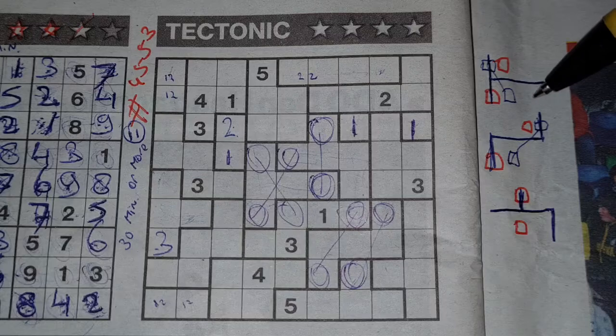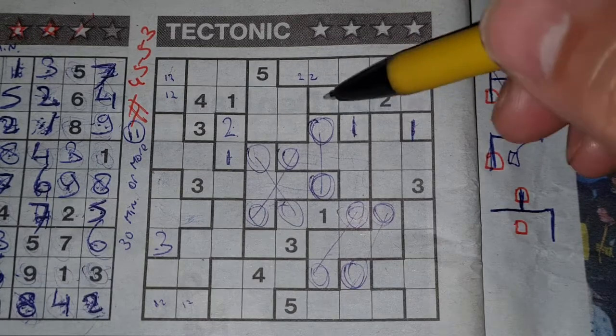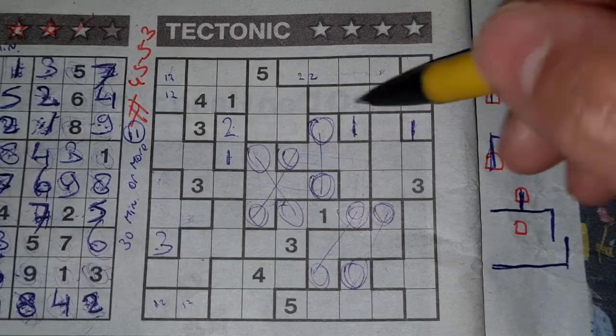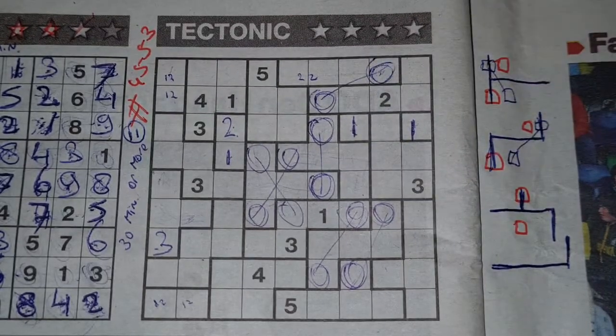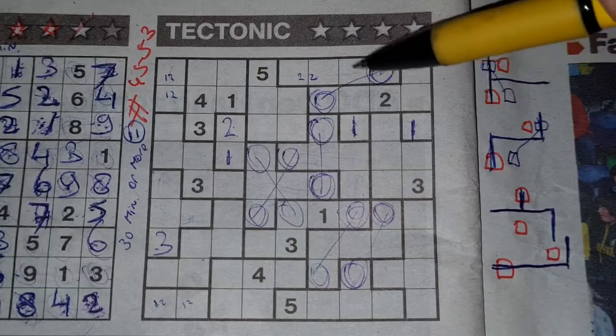Then the following shape. How about the L shape? The L shape. When you see the L shape, remember that this box has the same name as that box. And this box has the same name as that box. More L shapes?